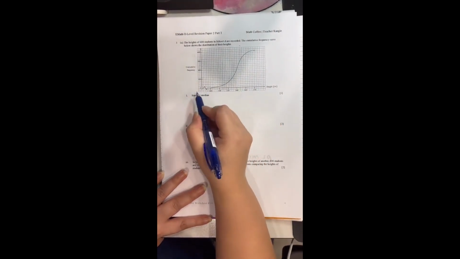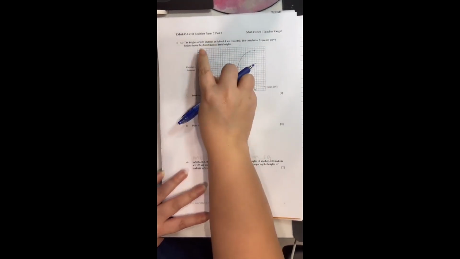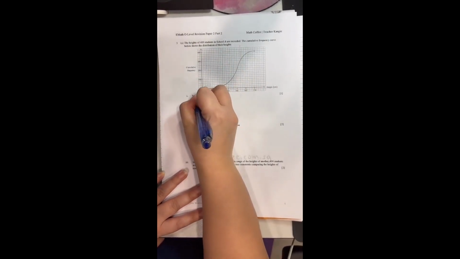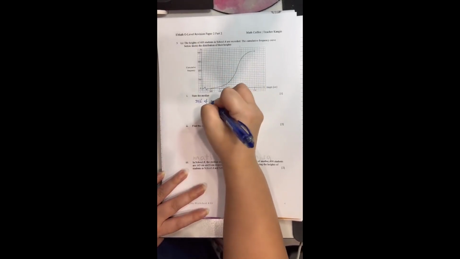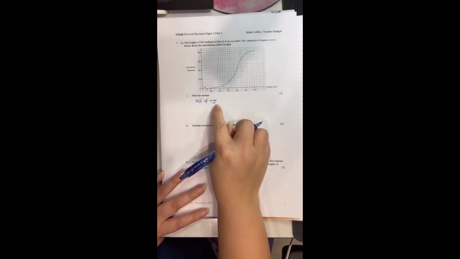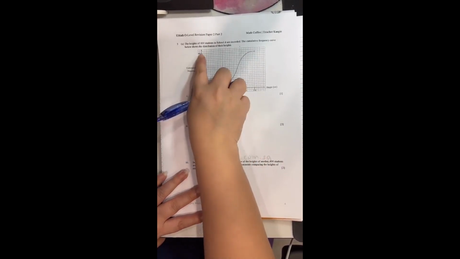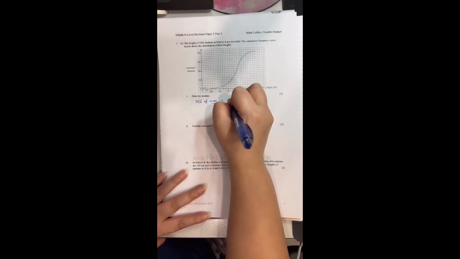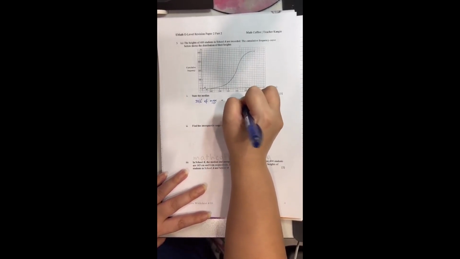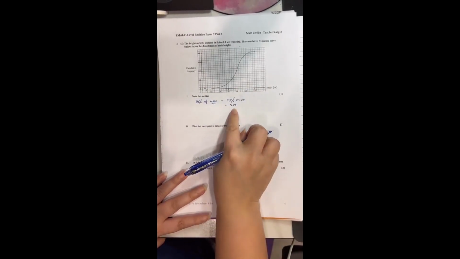Now, to find the median, you need to take 50% of the max. I put max. I never say it's necessary to be the scale 400. So just nicely, the max is 400. So in the end, it is 50% times 400, so it's 200.